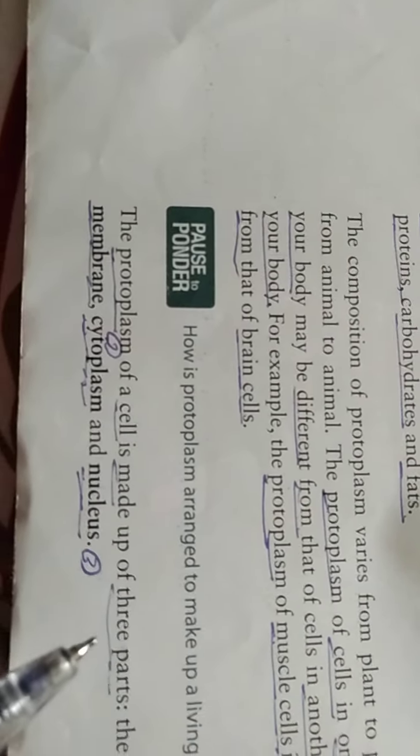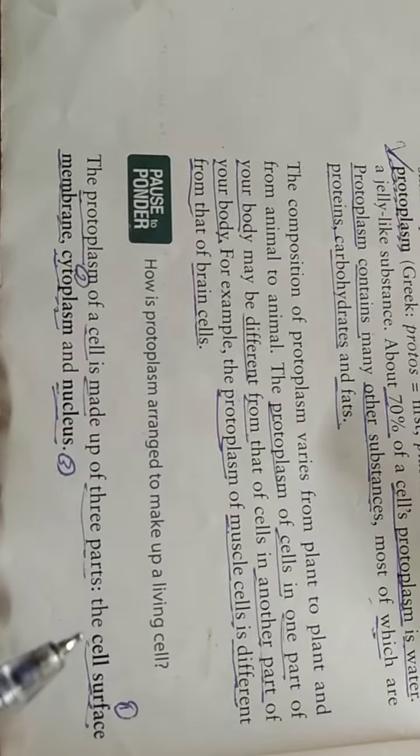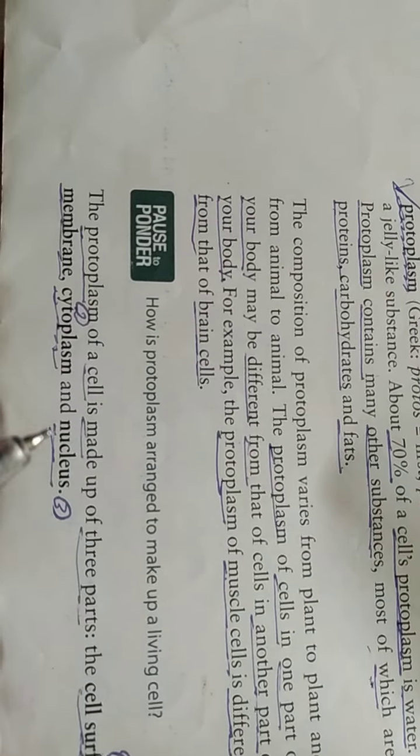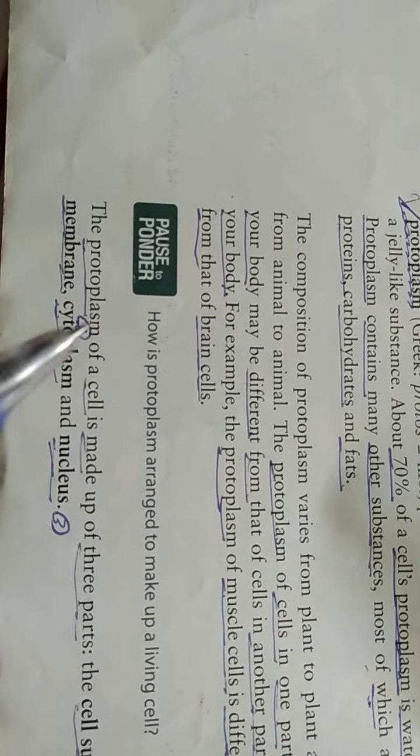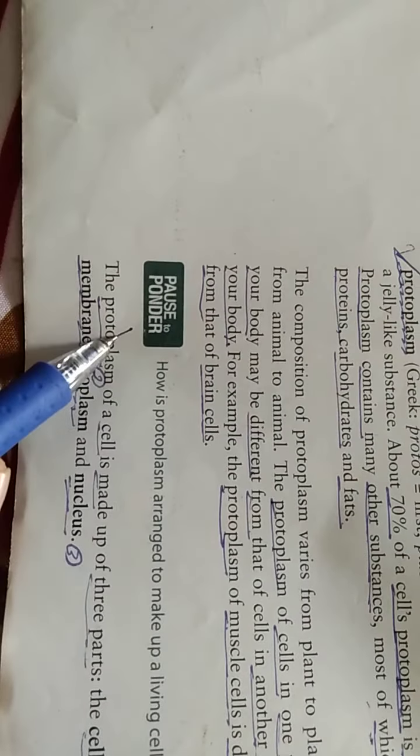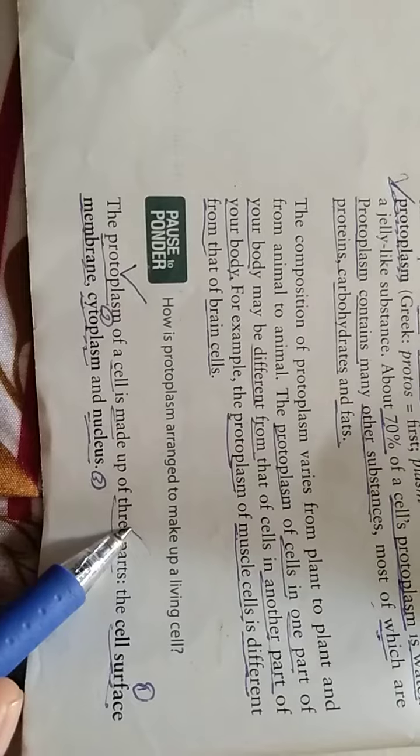First of all, we discuss the cell surface membrane.